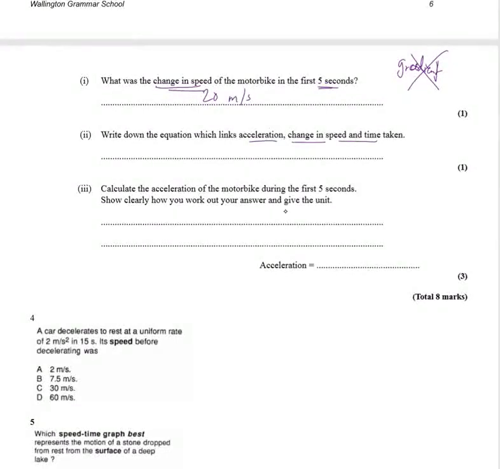Now work out the equation that links these two. We need an equation that has acceleration, change in velocity, and time. So acceleration is equal to v minus u divided by time. Or if you write it in words, acceleration is equal to change in velocity divided by time. Or for those of you who have written down final velocity minus initial velocity over time, that is also perfect.